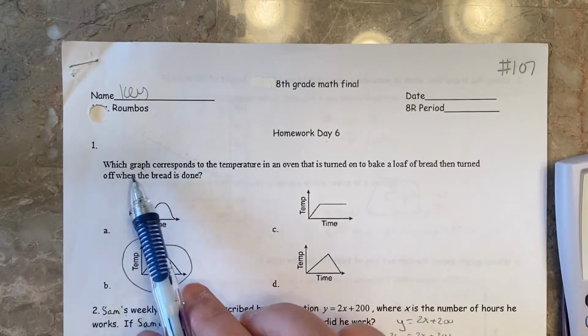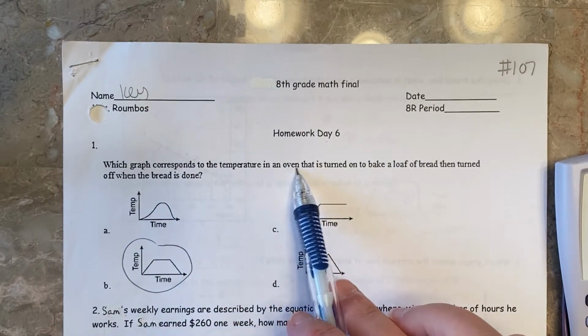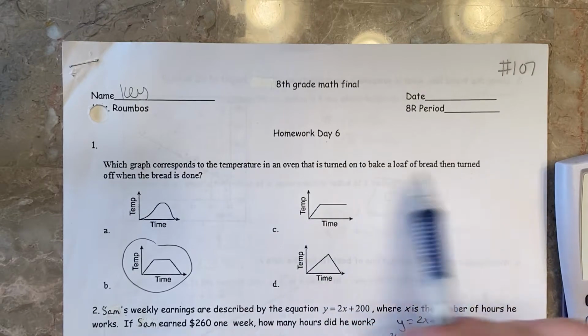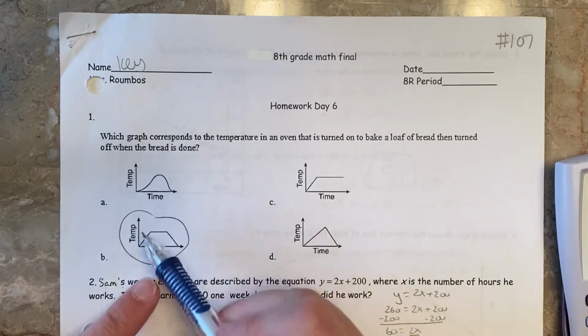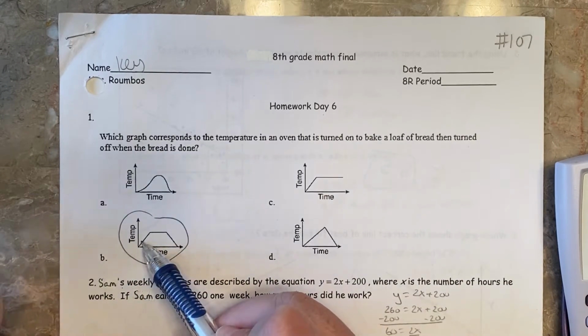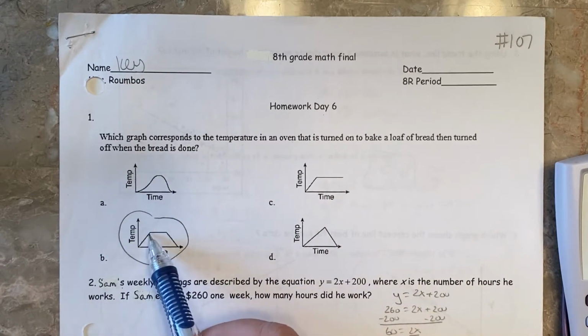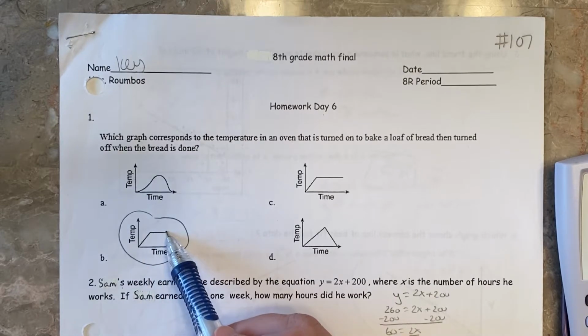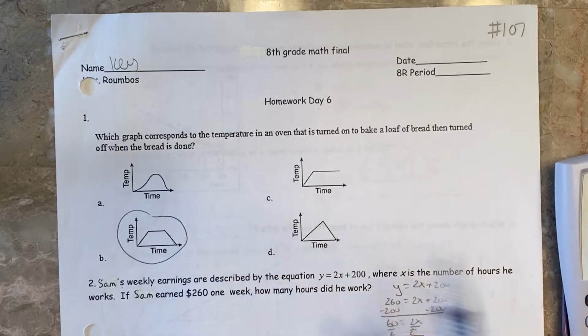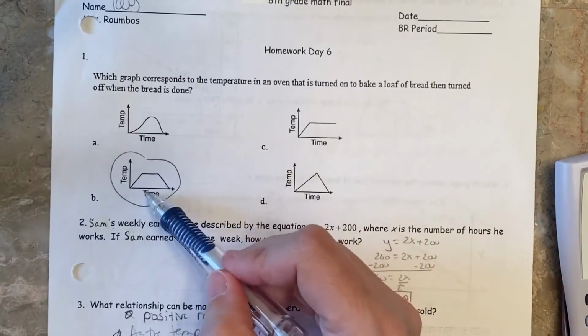Which graph corresponds to temperature in an oven that is turned on to bake a loaf of bread, then turned off when the bread is done? So you should have chosen B. This shows the temperature rising, right? Because you turn it on to start, you want to cook it. And then as it's cooking, the temperature stays the same. And then once you're done, you turn off the stove, so the temperature is going to decrease. So it should be choice B.